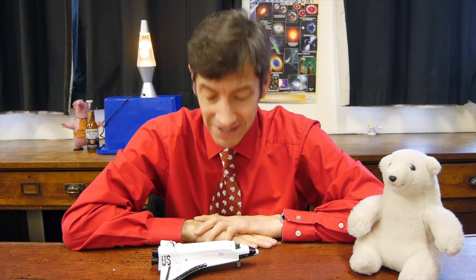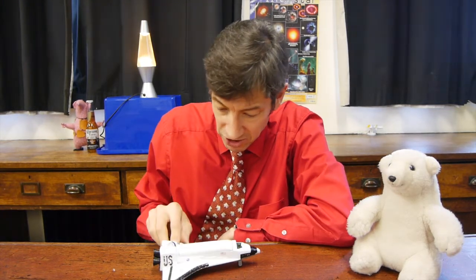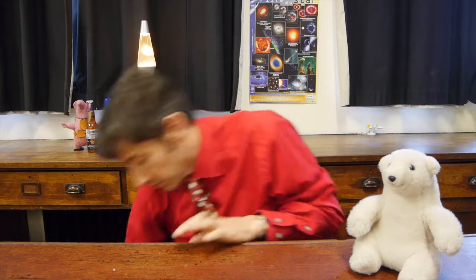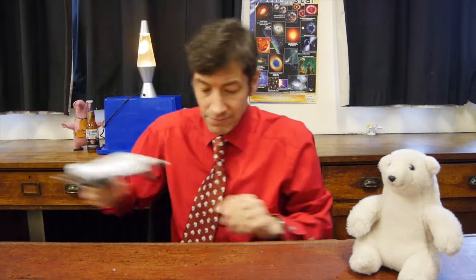So, welcome to your next lesson on energy, and the energy we're going to look at today is kinetic energy. I hope you all know that kinetic energy is the energy of movement, the energy of motion. So, my space shuttle toy sitting here has not got any kinetic energy. It's not moving. It has got gravitational potential because it's not down on the floor. But we're not going to worry about gravitational potential. That was your last lesson. We're going to look solely today at kinetic energy.